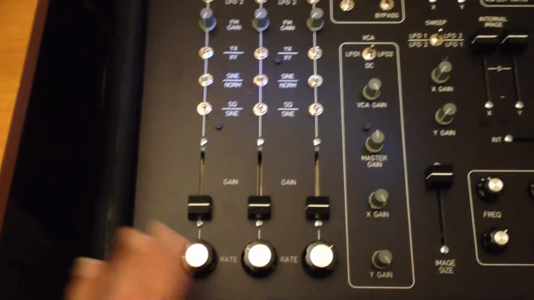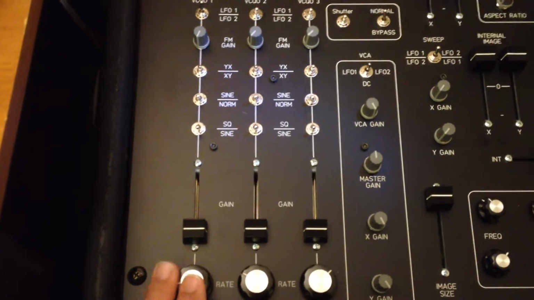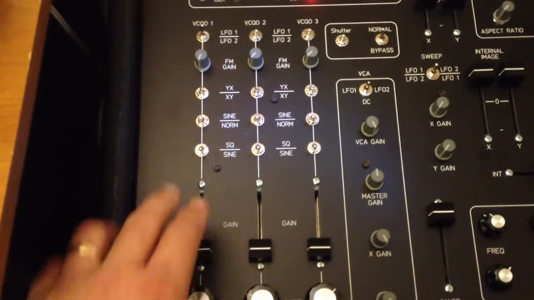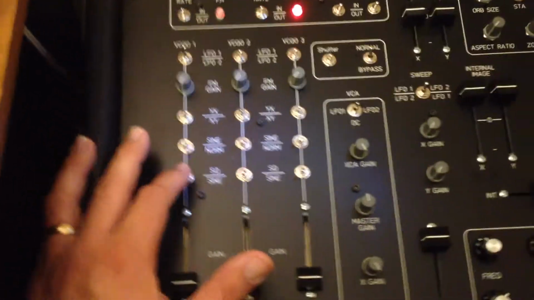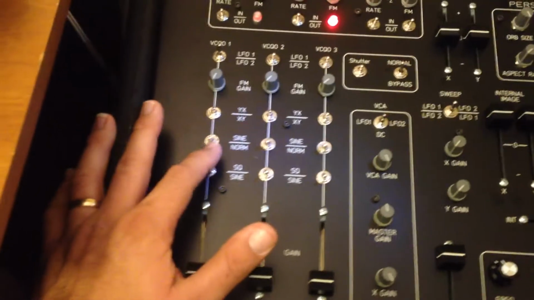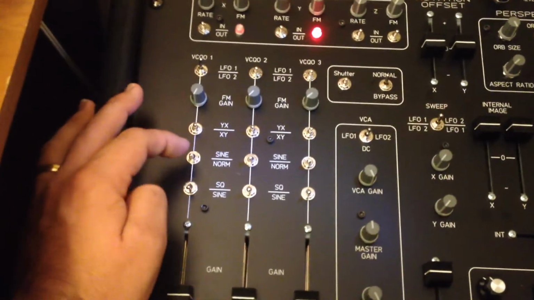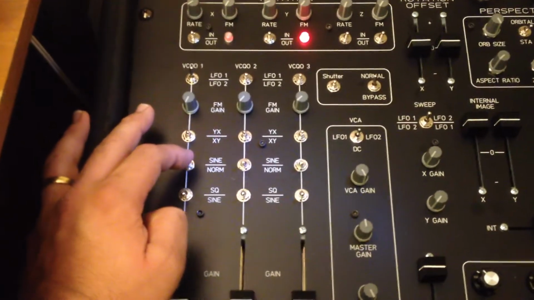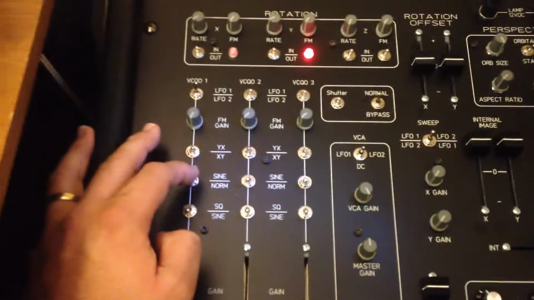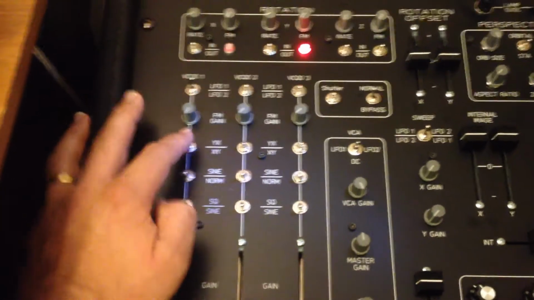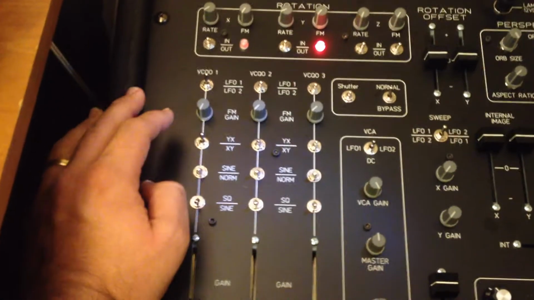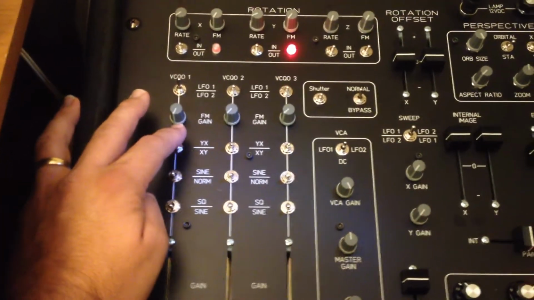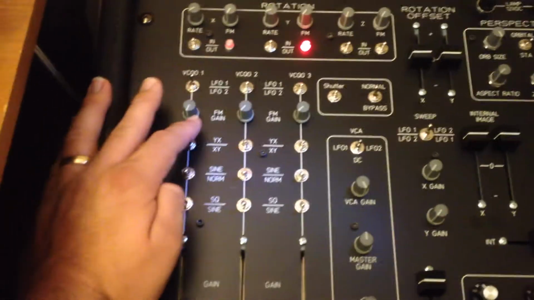So it's somewhat self-explanatory. Rate, you're adjusting the frequency of the sine cosine wave. Here you're adjusting the gain. When we get up here, you can change it from a sine wave to a square wave for each channel. The difference between sine and norm: if it's norm, you're sending a regular sine wave to x and a cosine to y, and if I wanted to change that, I can change that here and send sine to y and cosine to x, which has some benefits that you'll see.